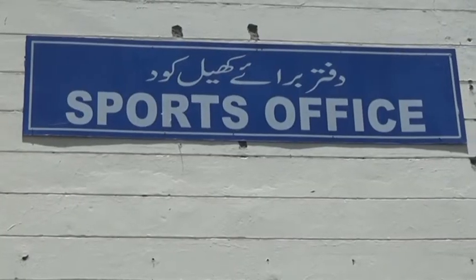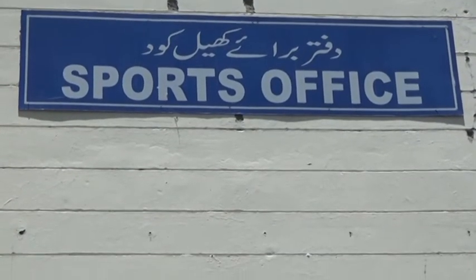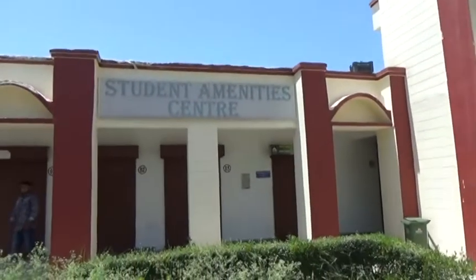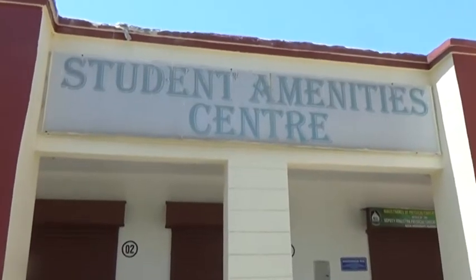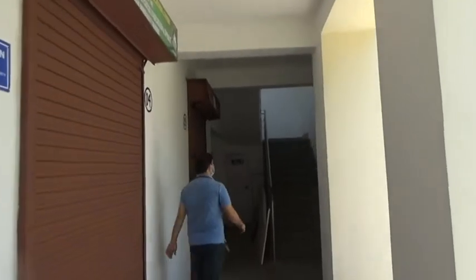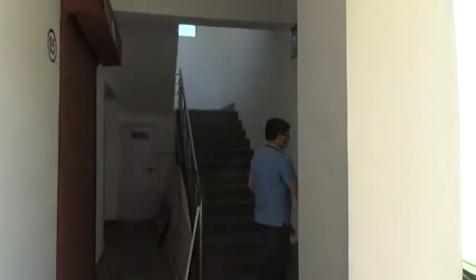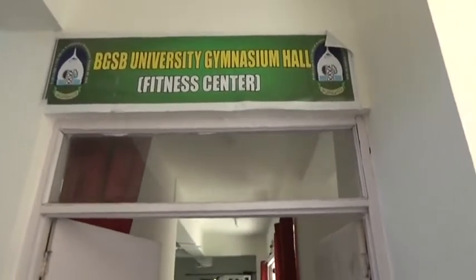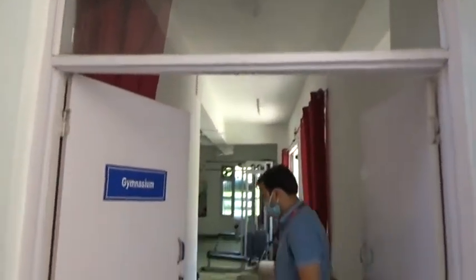Presently, we are standing outside the Student Amenity Center. Now we'll be moving towards the Gymkhana Club. Now we'll be moving towards the gymnasium. This is the gymnasium. Now we'll go inside.